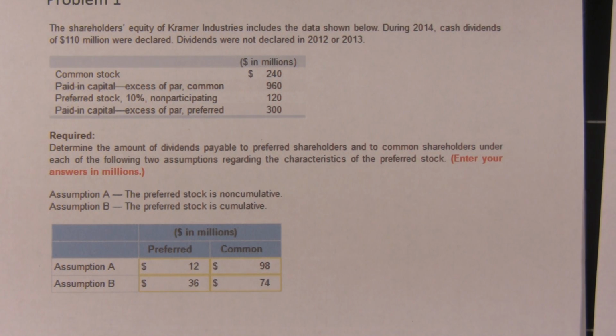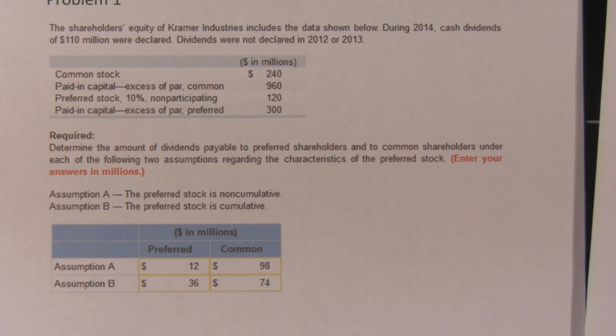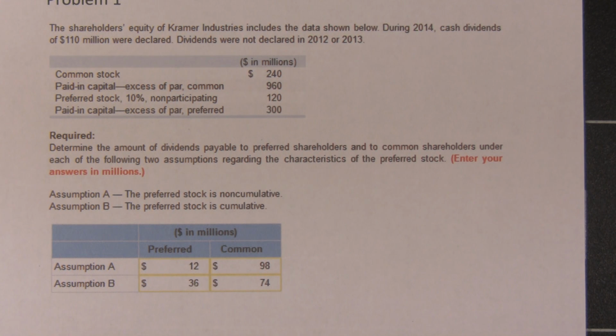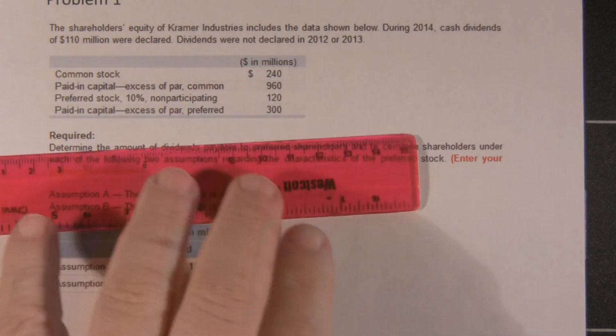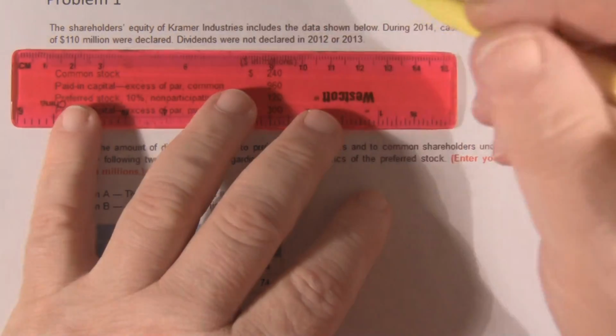Okay, let's take a look at this. This is Chapter 17, Shareholder Equity, or Chapter 18, I think it is, Shareholder Equity. And we're looking at figuring out the dividends under two assumptions. The one assumption is that the preferred stock is non-cumulative, and the second assumption is that the preferred stock is cumulative. Let's go through and make sure we know what the facts are.